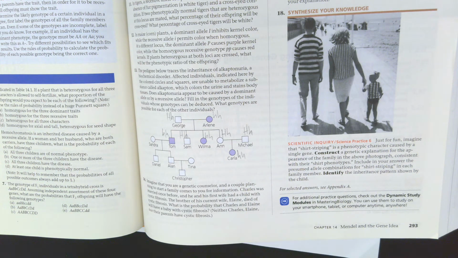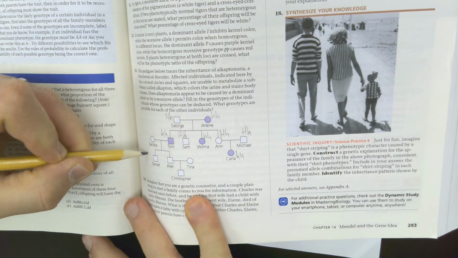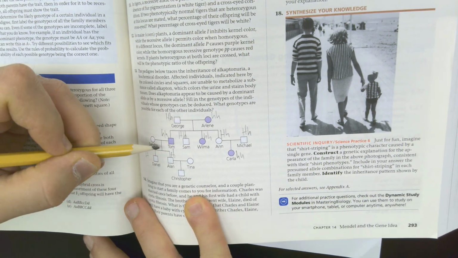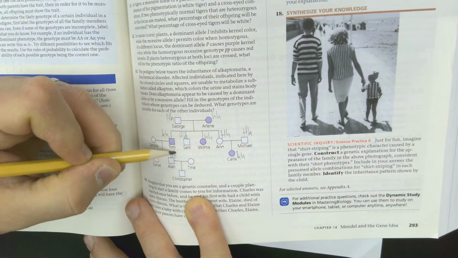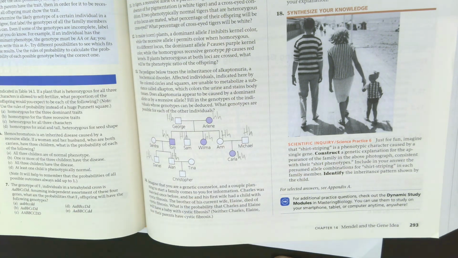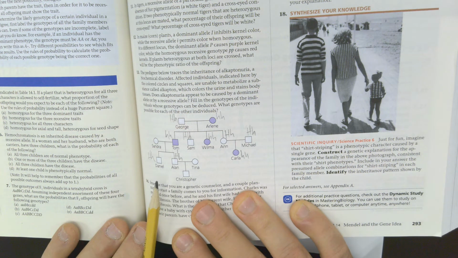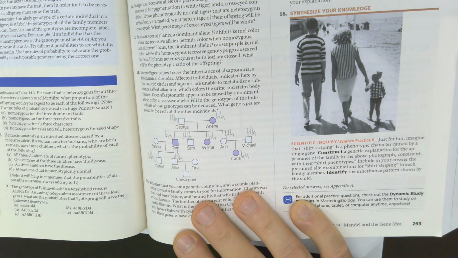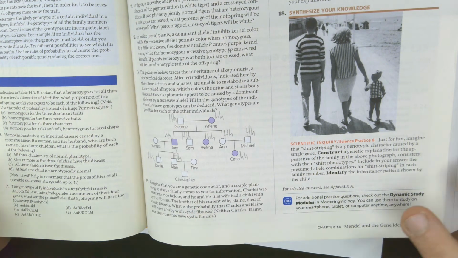Oh, well, no, wait a second. We know Daniel and Alan don't have it, right? So they have dominant alleles. But what they're going to get from Tom is a recessive allele. So we know at least they'll be heterozygous. Again, we're lacking some information on Sandra, but we can figure that out about Dan and Alan. Okay, sweet. So that's 13. Let's see, what do we got next here?